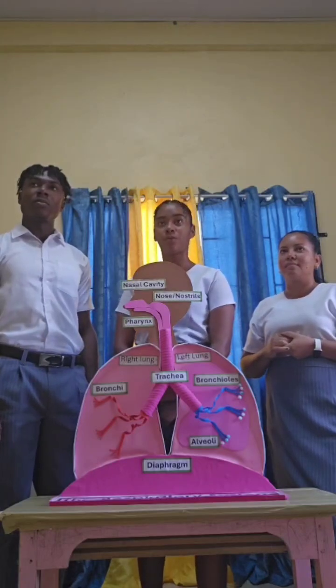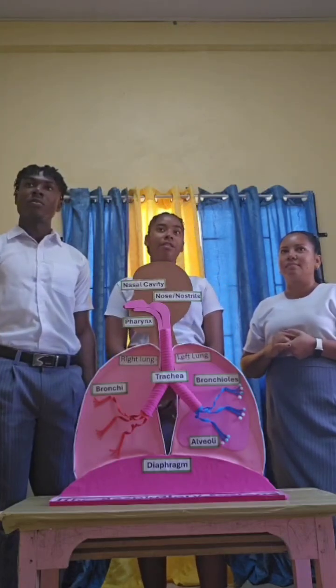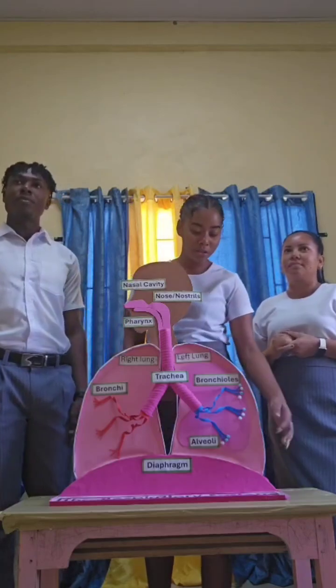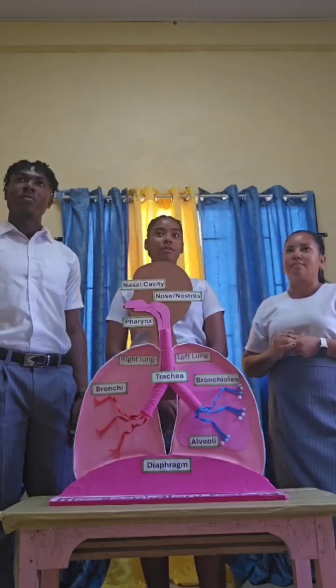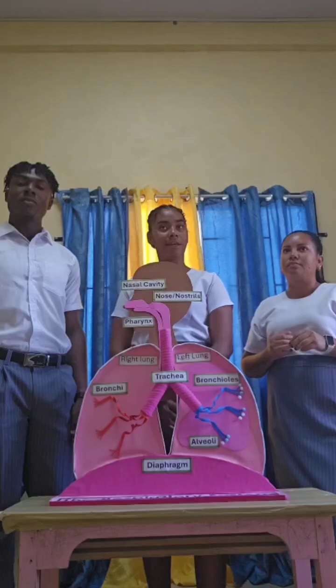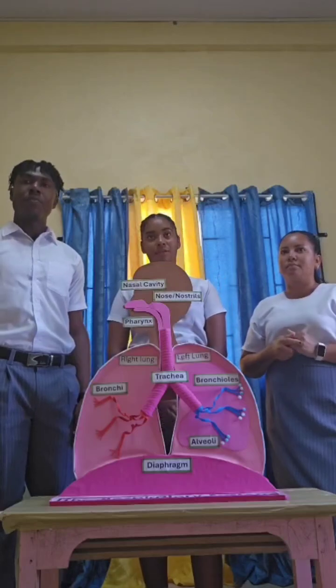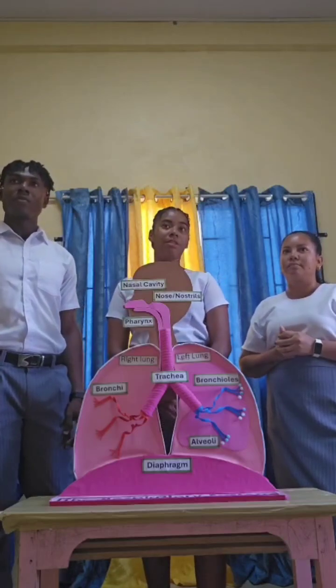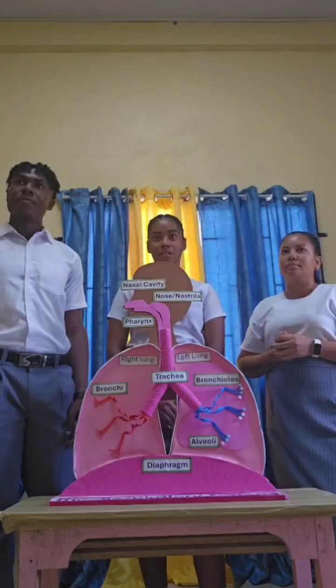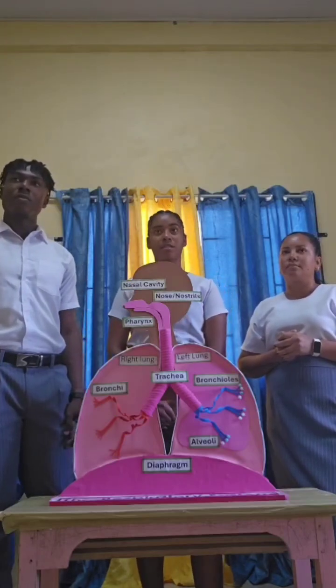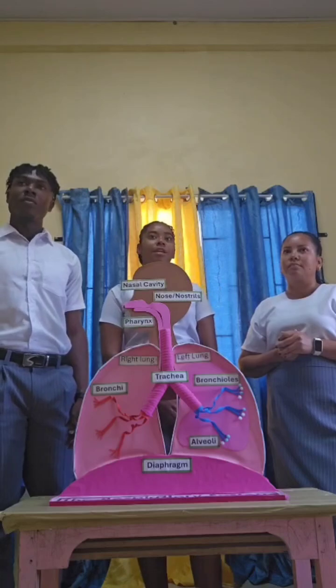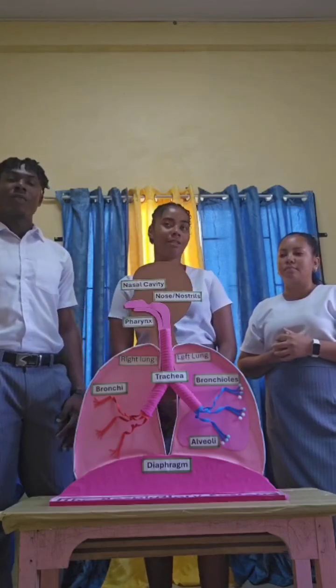to be breathed out. The diaphragm, a dome-shaped muscle below the lungs, helps with breathing by moving down when we inhale and pushing up when we exhale. Overall, the respiratory system works with the circulatory system to supply oxygen to the body and remove waste gases so we can live, move, and stay healthy.